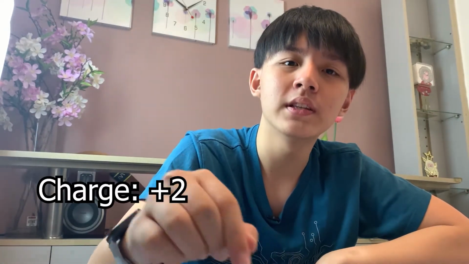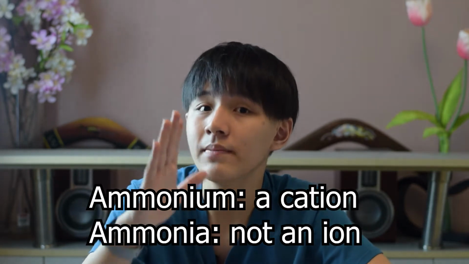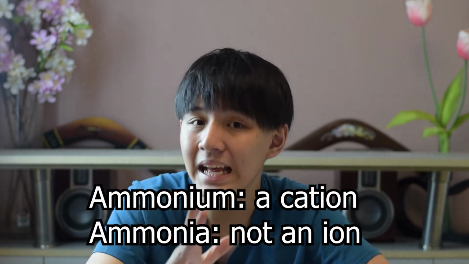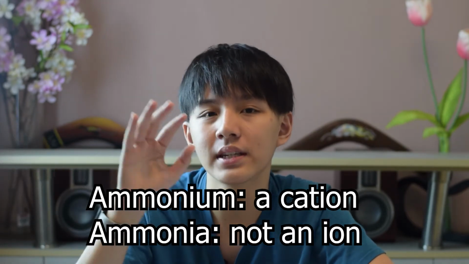Next is calcium. Calcium is positive 2. Lead is also a transition element, so it also has multiple oxidation states. So remember to label it properly also. The oxidation state for lead, for what you are reading right now, is lead(II). Now ammonium and ammonia. Ammonium is an ion. Ammonia is not an ion, because just take a look at this.